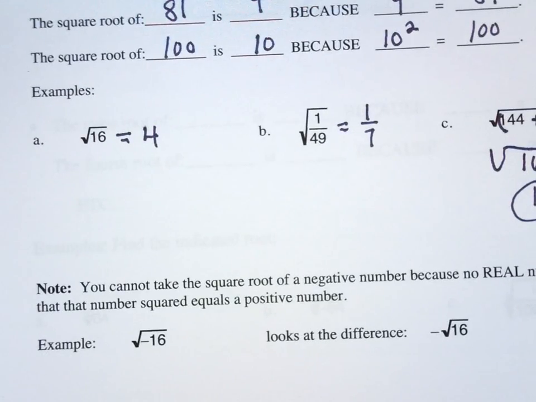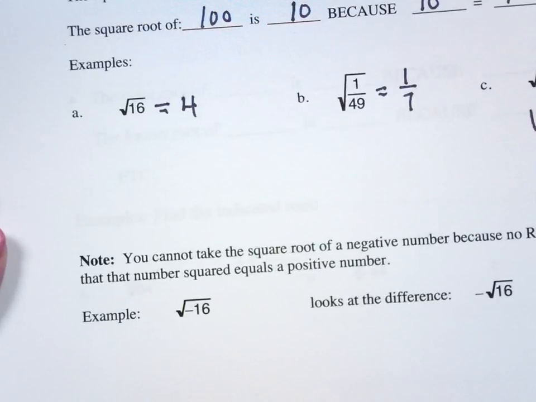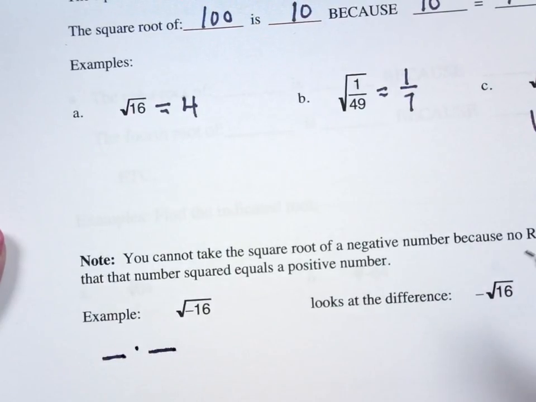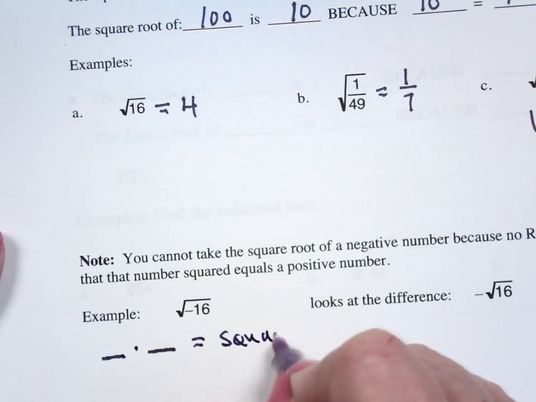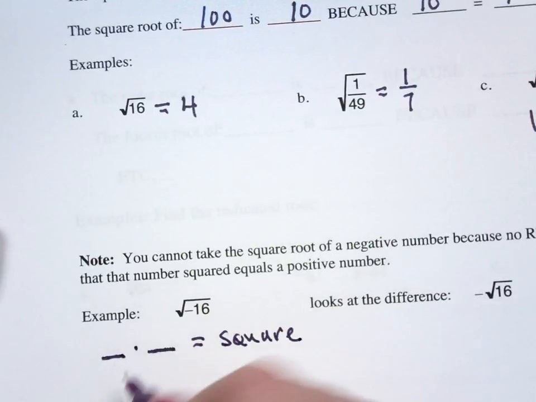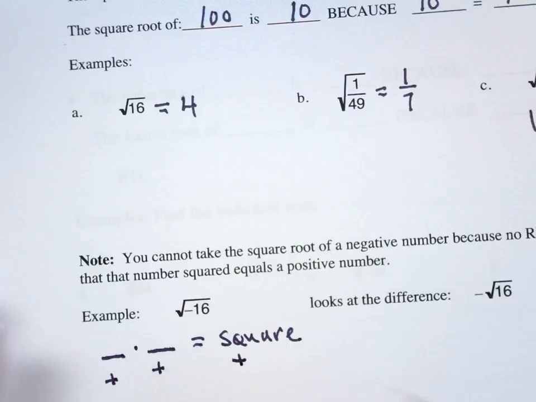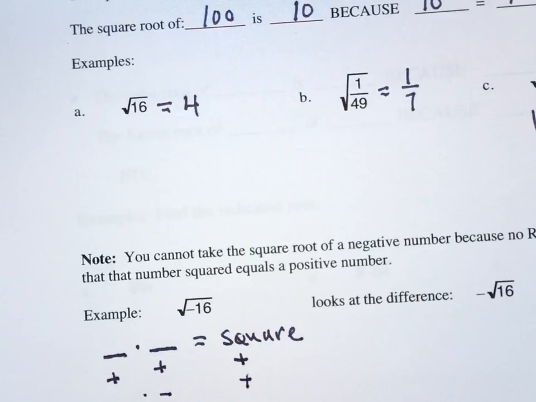Now, you cannot take the square root of a negative number. And that's because if I'm doing a square, that's a number times itself. That's what essentially a square is. So that says if the number is positive, a positive times a positive is a positive. Because it's got to be the same number, right? And a negative times a negative is a positive. So there's always going to be a positive number underneath that radical, because the signs have to be the same.